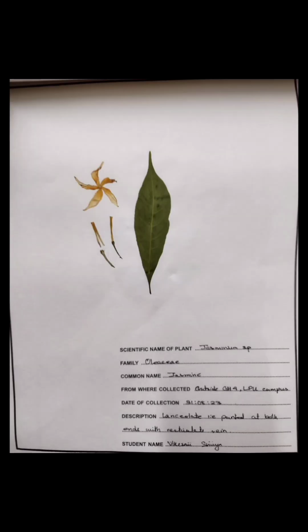The 17th specimen is commonly called the jasmine from the family Oleaceae. The scientific name of the plant is Jasminum sp. The description: it has a lanceolate leaf with reticulate venation and a smooth margin.